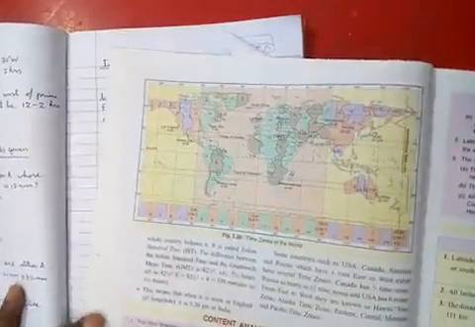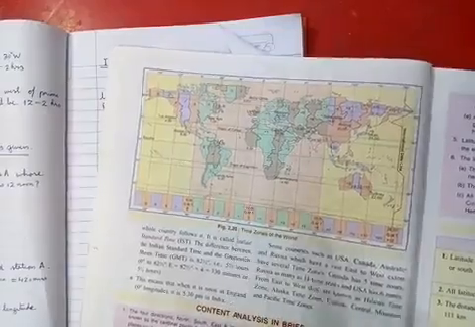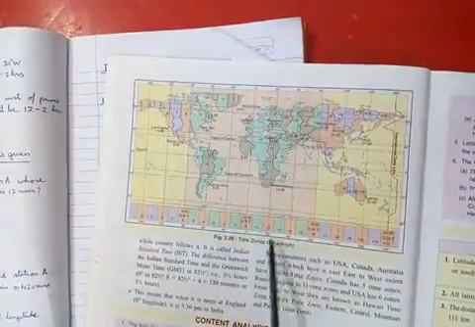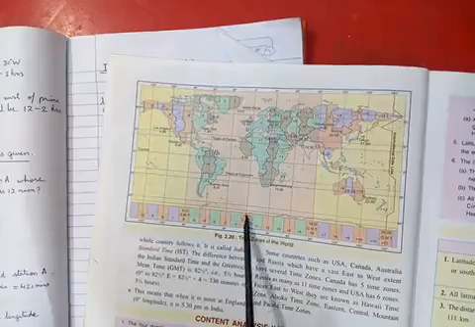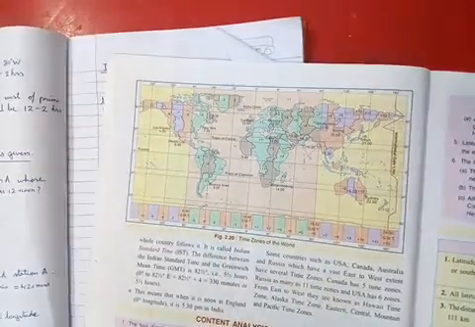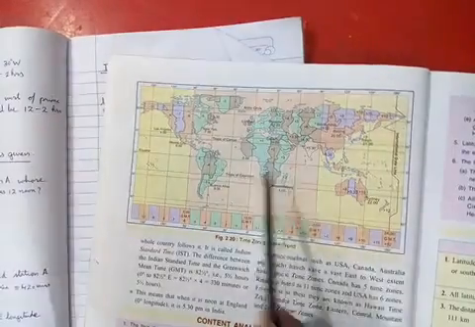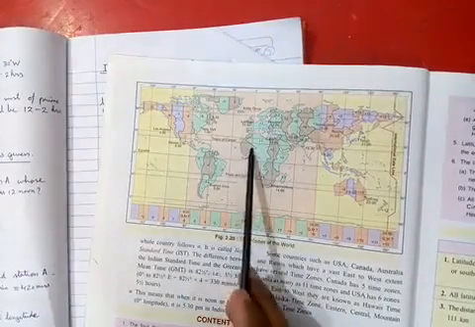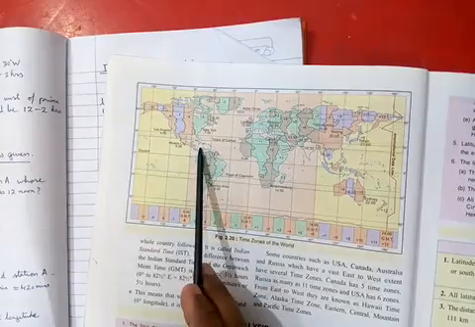Now let's see one more map. Let me show you. This is one more figure. In this map, you can see this is the 0 degree longitude. Now all of you have already understood that when you move towards the west, you reduce the time, right?